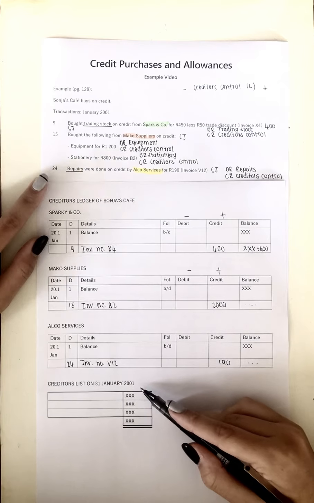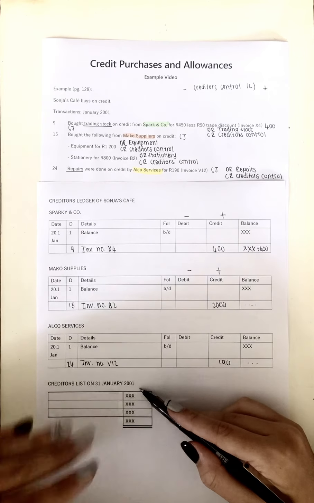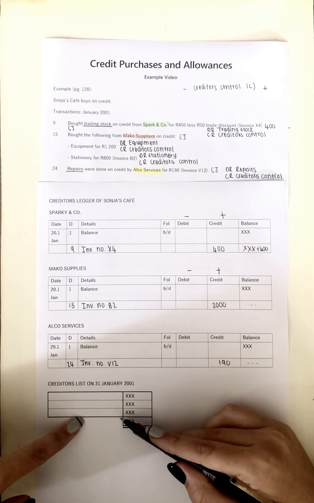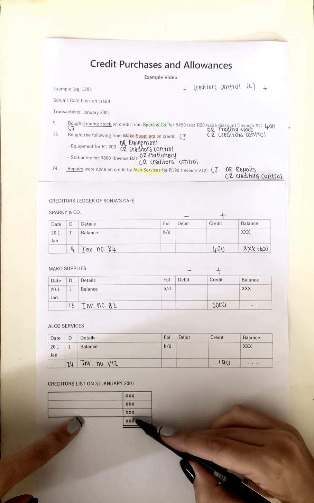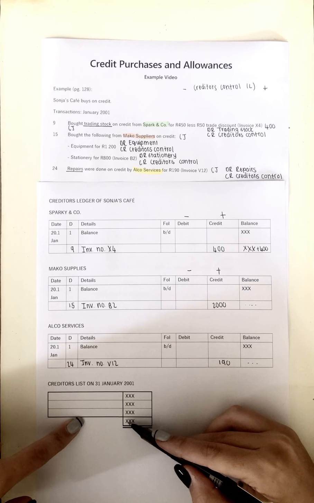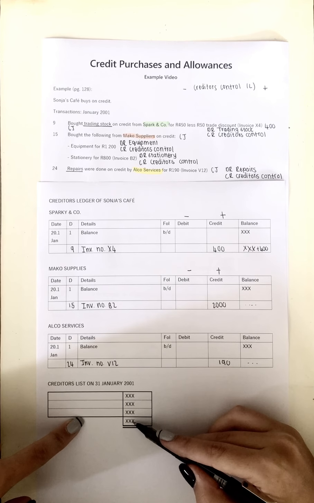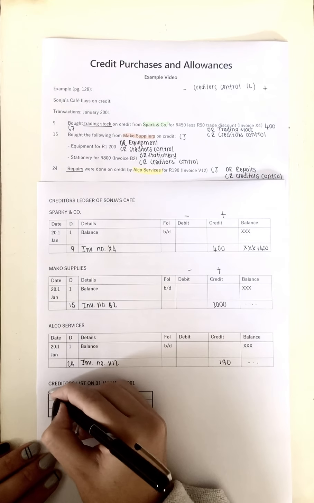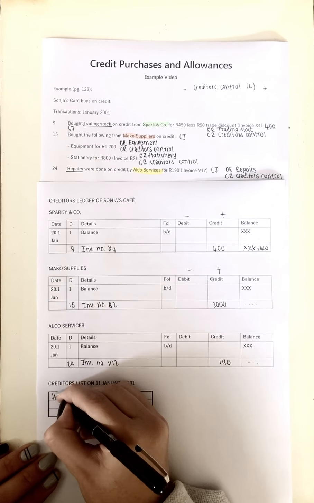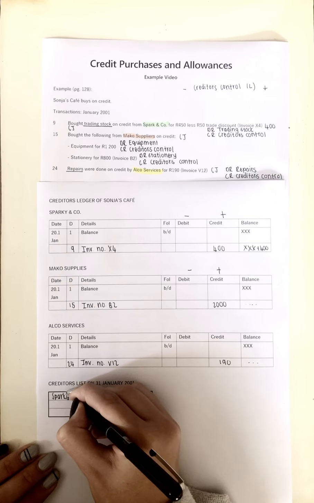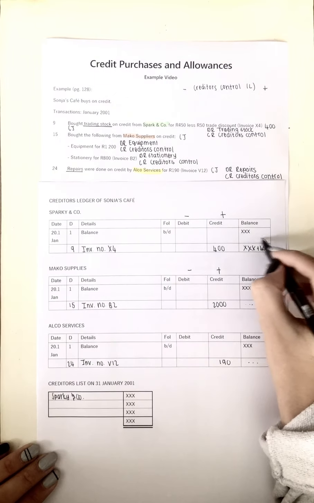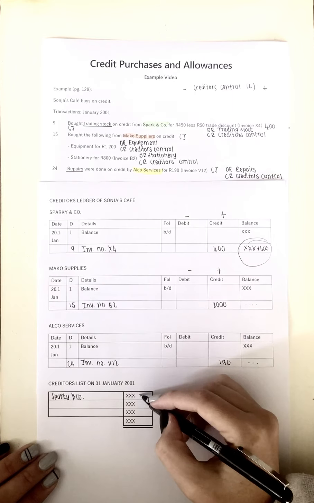Then, just as with your debtors list, we have a creditors list. This is a list of all our creditors that we owe and the amount we owe them, and at the end of the month, we've got how much we owe altogether. So we have Sparky and Co. We would have gone and looked at how much we owe Sparky and Co, and we put it there.